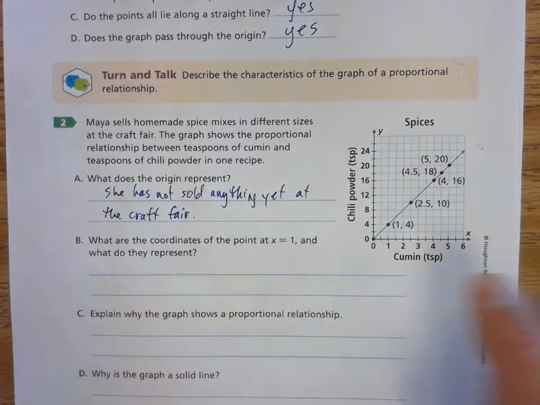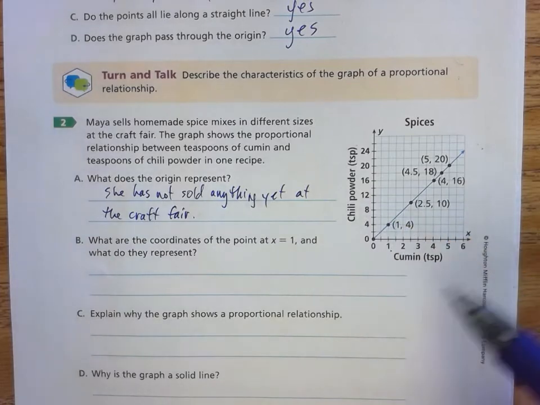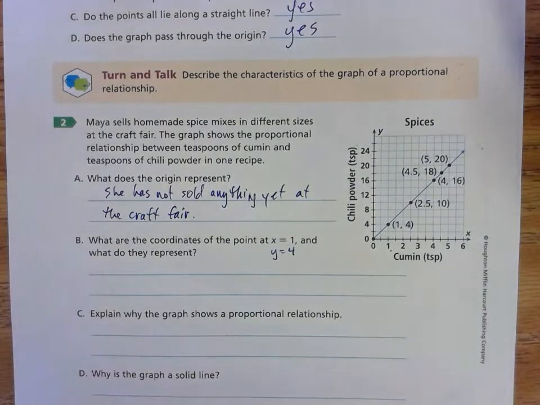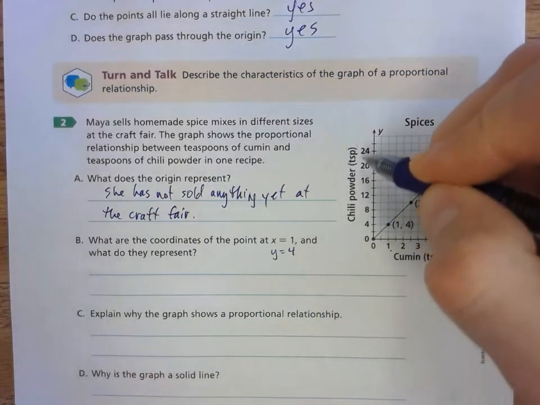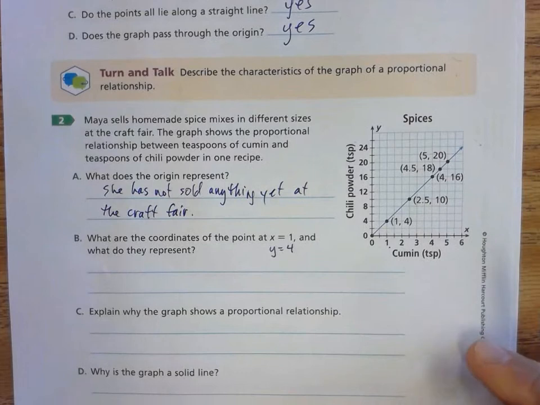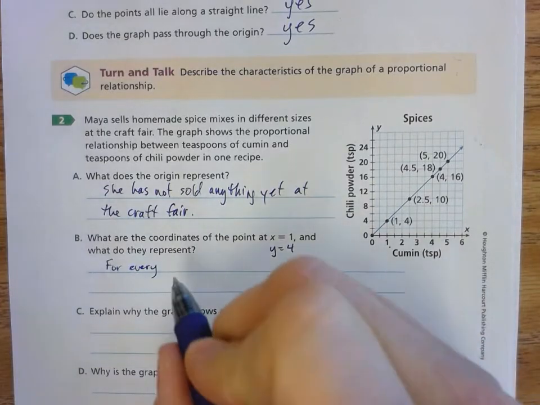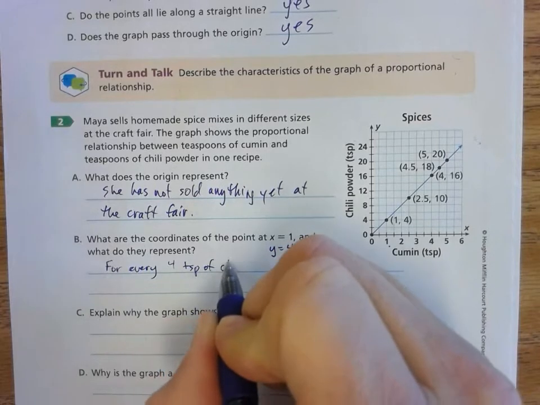All right. What are the coordinates at point x equals 1? All right. So again, the x-axis is this one. So if you come to x equals 1 right here, of course you can see that the y value is 4. Okay. So when the x is 1, the y is 4. All right, and that represents, okay, for every 4 teaspoons of chili powder, you're going to get 1 teaspoon of cumin.